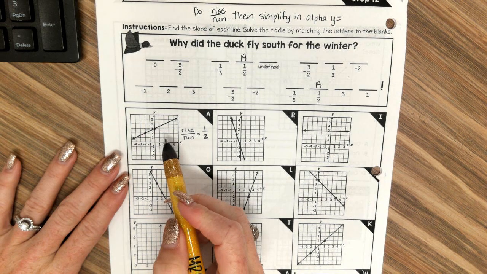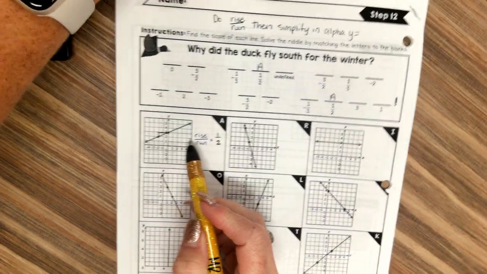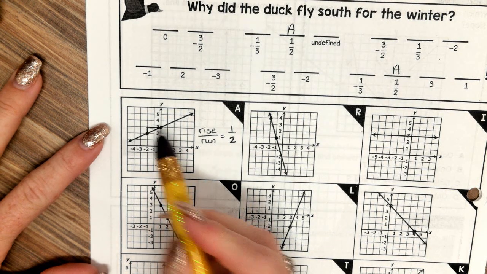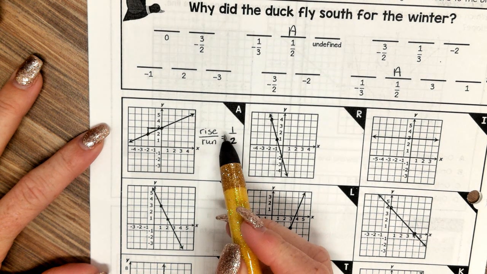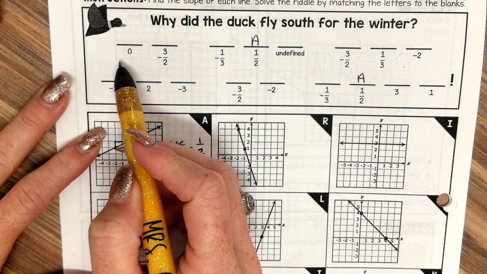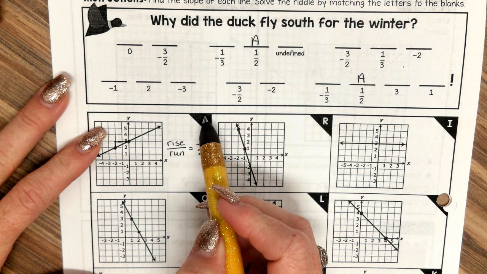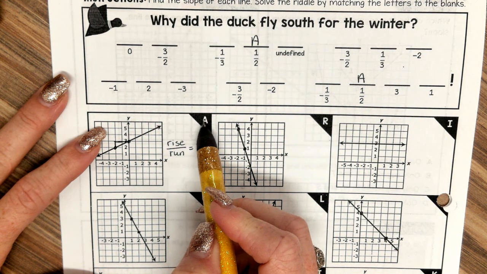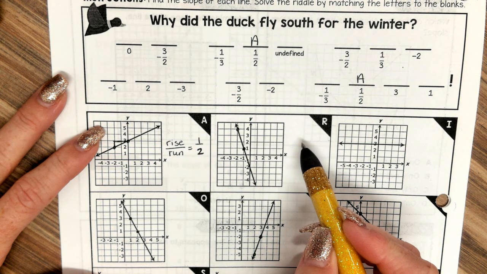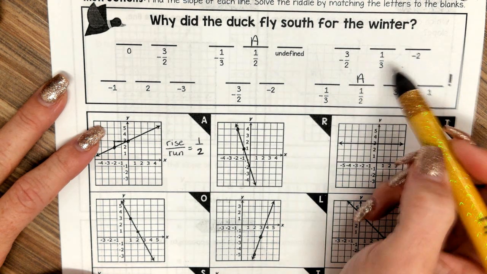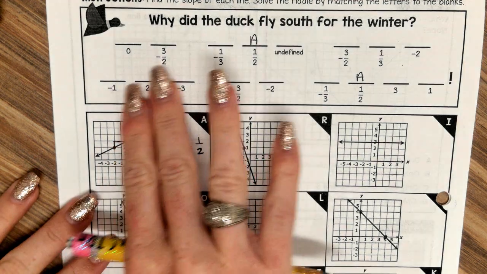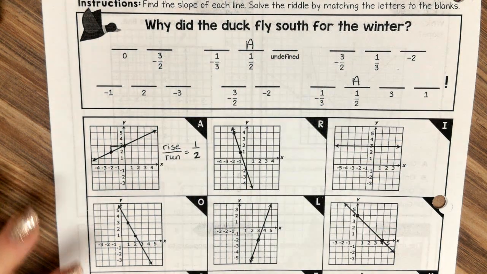Okay, so I did this one for you. Everybody look. The rise was 1, the run was 2. Does everybody see how I did it? It was positive. And so I found 1/2 up here, and it's going to get the letter A. Do y'all see how that works? So whatever you get here, if I was to get 1/3, then that would be an R, which it's not 1/3, just so y'all know. Okay? And that will answer why did the duck fly south for the winter.